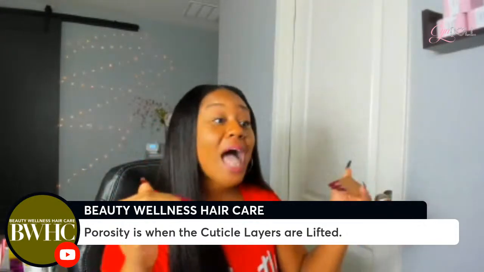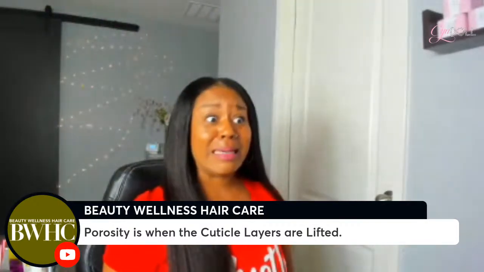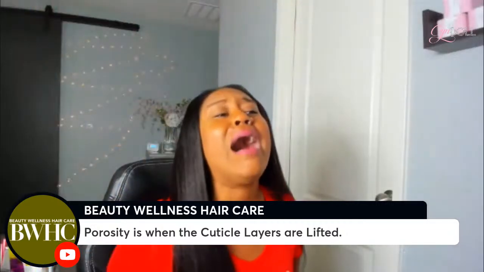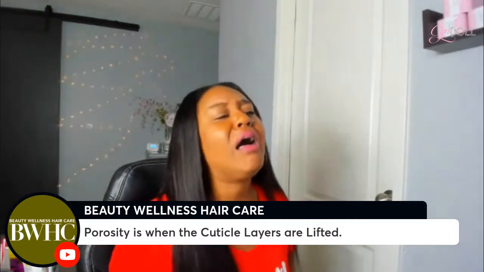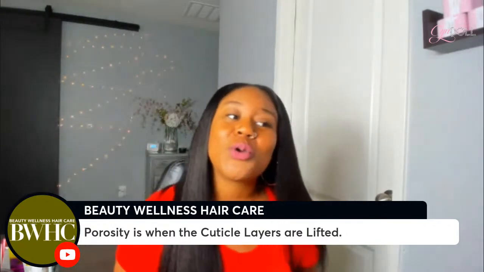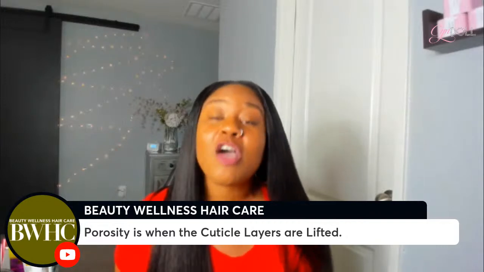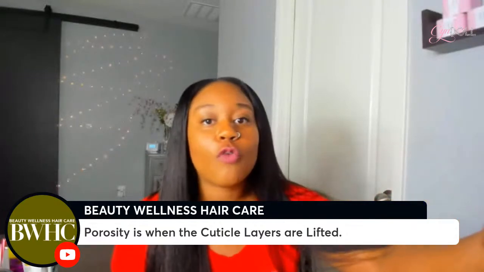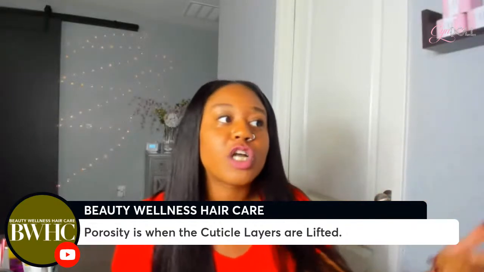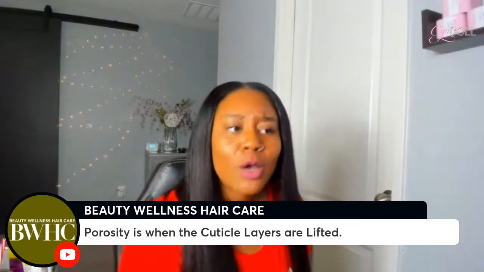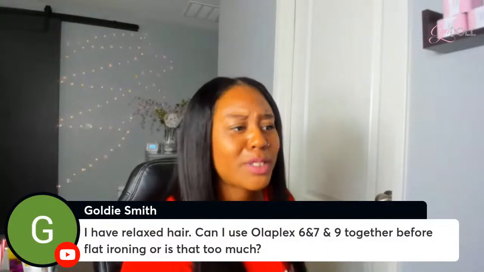And you just keep saying, "Porosity is when the cuticle layer is lifted." You're stupid. Porosity is when the cuticle layers are lifted, you dummy. First of all, you just said porosity wasn't real. So how does it go from not being real to being where the cuticles are lifted? No, high porosity is when the cuticle is lifted. Oh, y'all be so dumb.